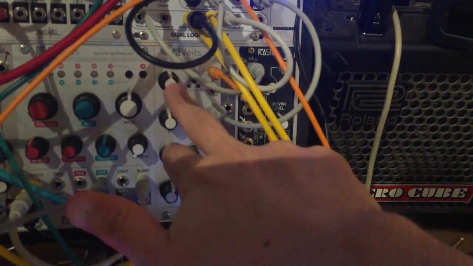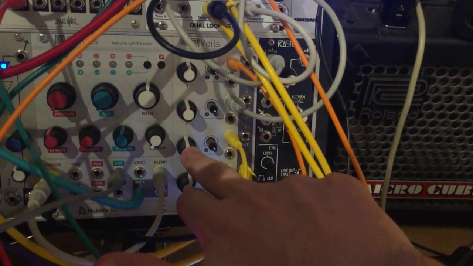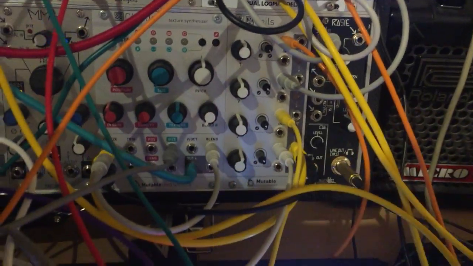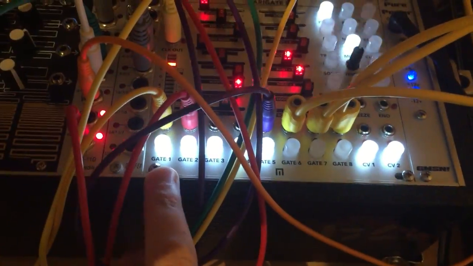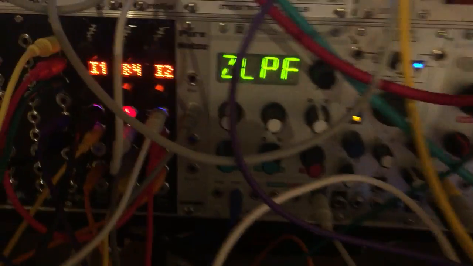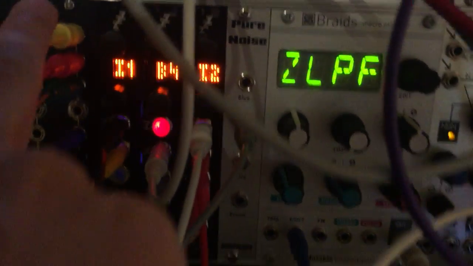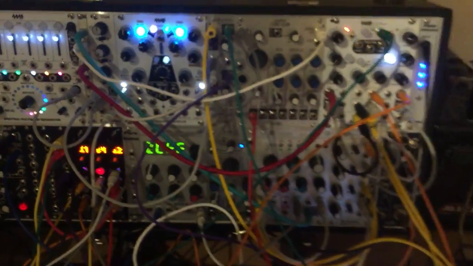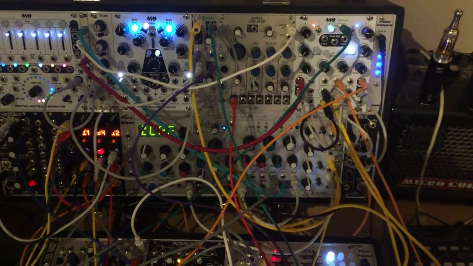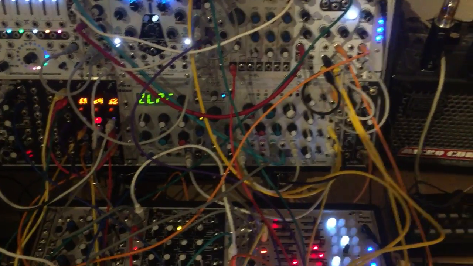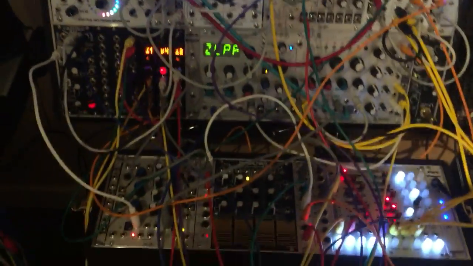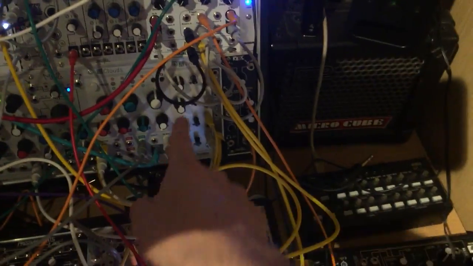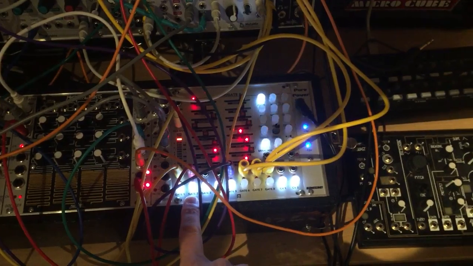Everything is going into this Veils here. So I've got 4 elements. The first element, which is being triggered by gate 1 on the Varigate, is this Disting here, which is full at the moment with bass sounds like kick bass, bass drops, giving me that classic rave sub bass, which pretty much just goes straight into the first VCA on Veils.